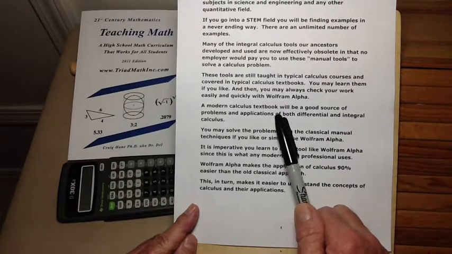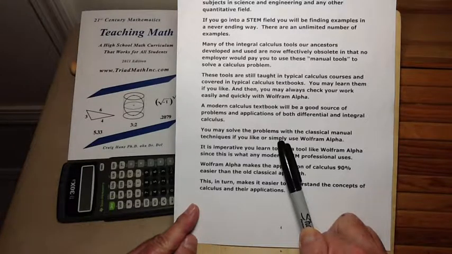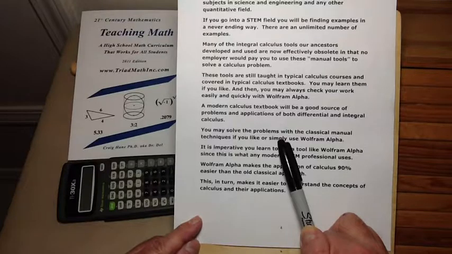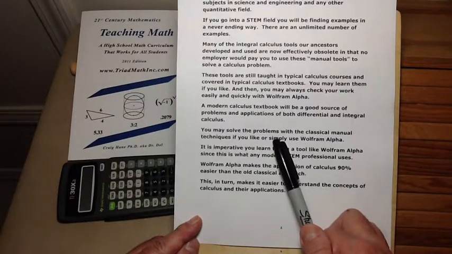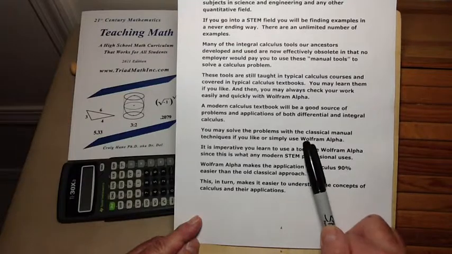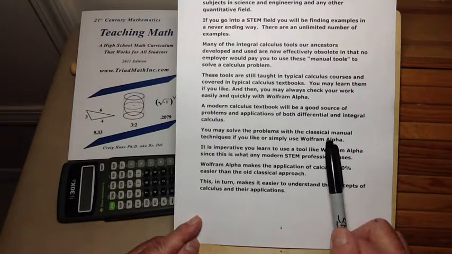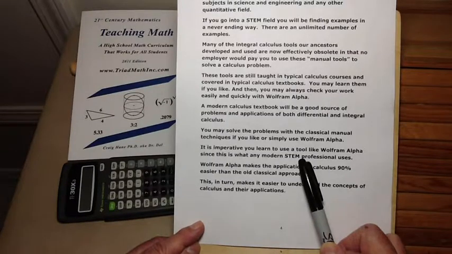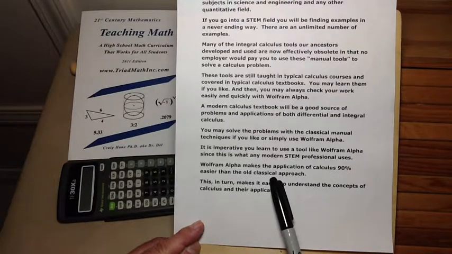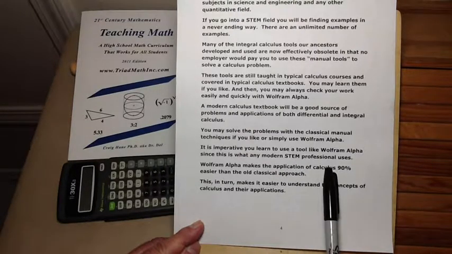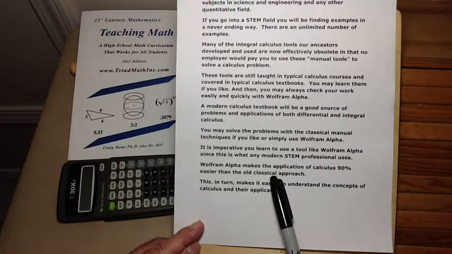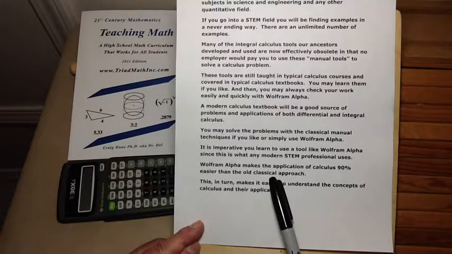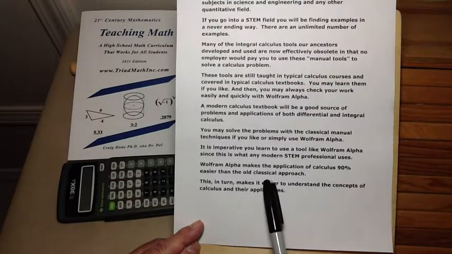I might also add that some of these calculus textbooks today do use graphical calculators, and that's an improvement over the pre-graphical calculator books, but it's still a long way from having a powerful tool like Wolfram Alpha. Wolfram Alpha is much, much more powerful than any graphing calculator. After all, when you use Wolfram Alpha, you're using a whole bank of computers with extremely powerful software. It's an online program. In fact, Wolfram Alpha is going to make the application of calculus probably 90% easier than it was with the old classical approach. It's just amazing how quick and easy it is today to solve calculus problems with Wolfram Alpha.